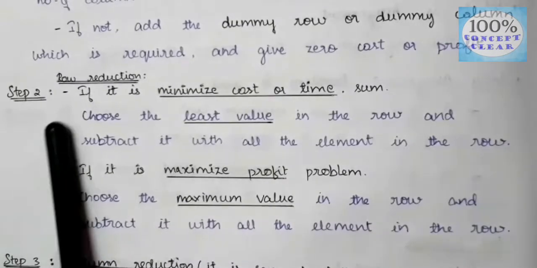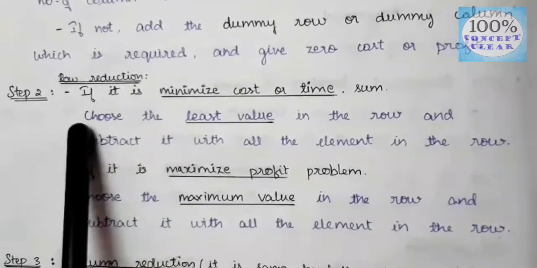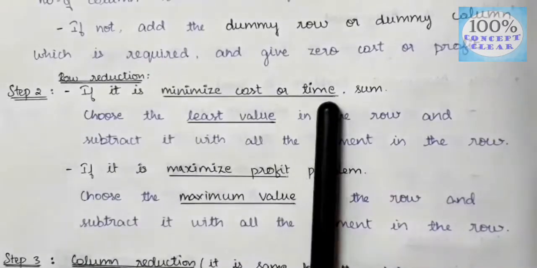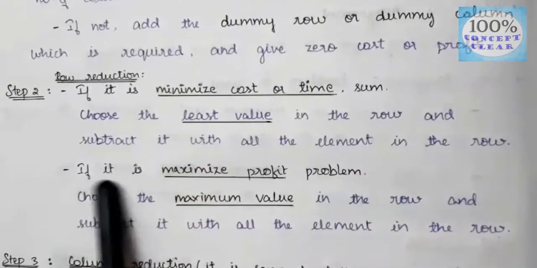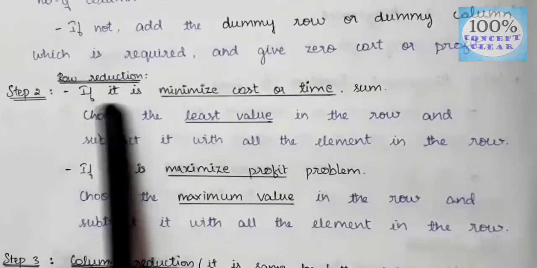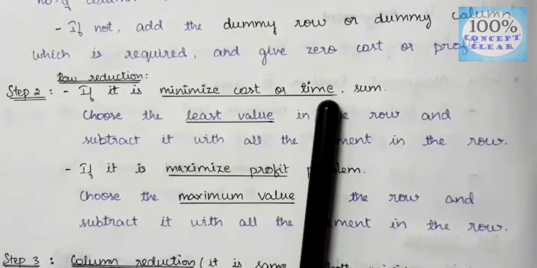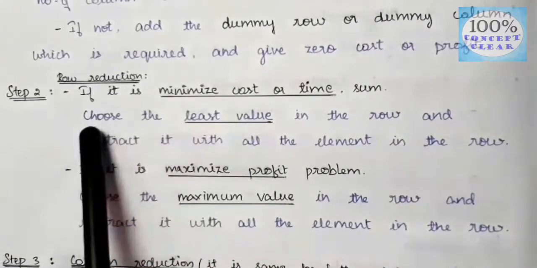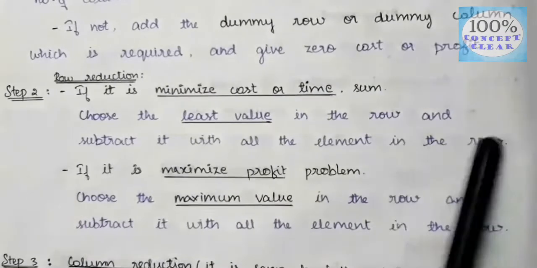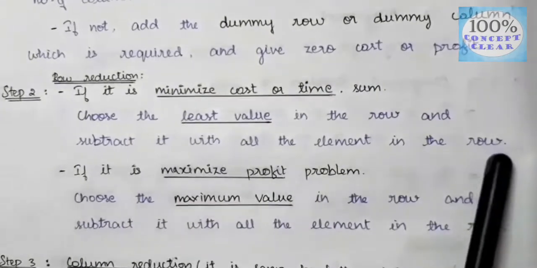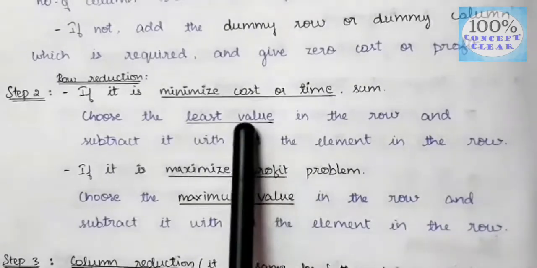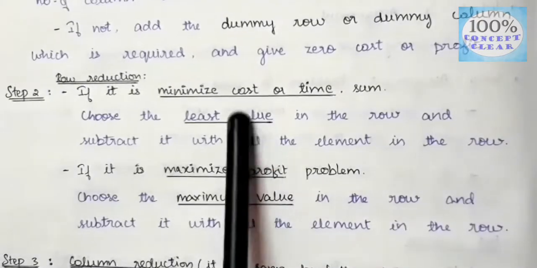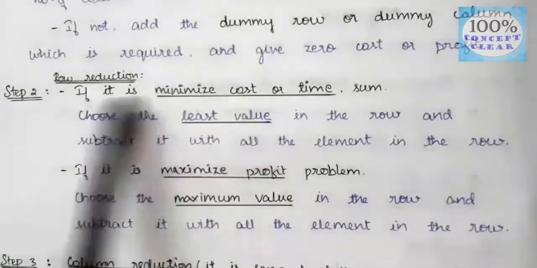Step 2 in algorithm is row reduction. There we have two cases as we discussed earlier. The first one is if it is a minimum cost or time sum. The second one is if it is maximum profit problem. So if it is minimum cost or time, that is, if we are asked to find out the cost or time in minimum, choose the least value in the row and subtract it with all the elements in the row. So we have to find the least value in each row, and we have to subtract that with the other elements in the same row.